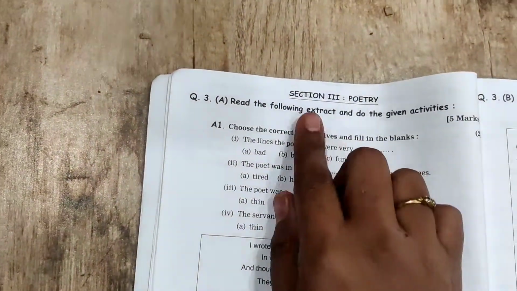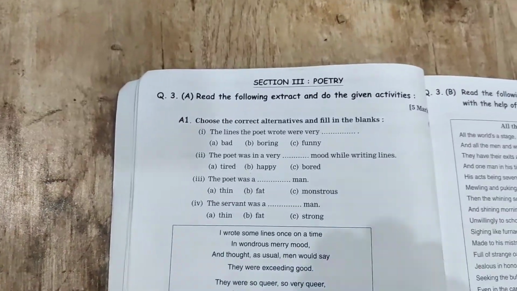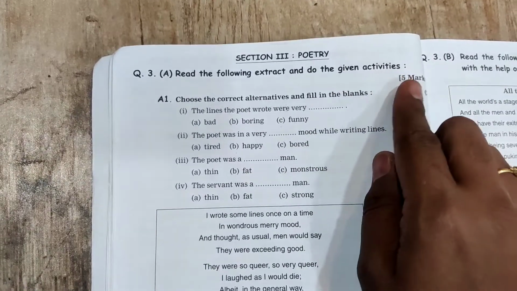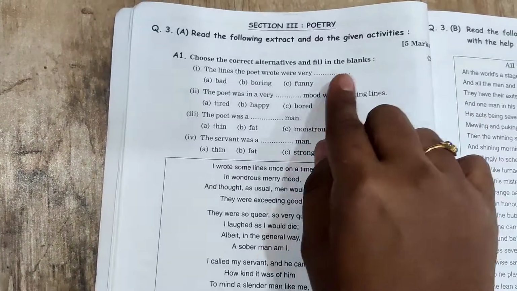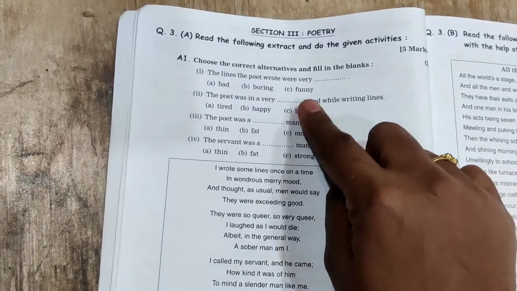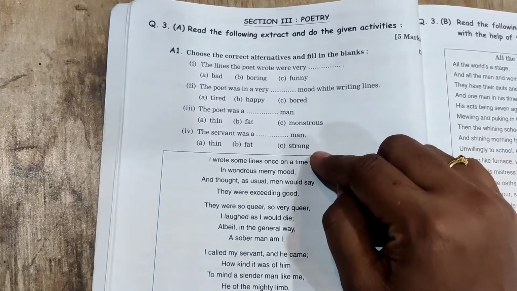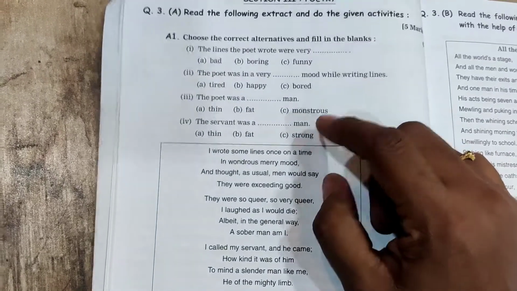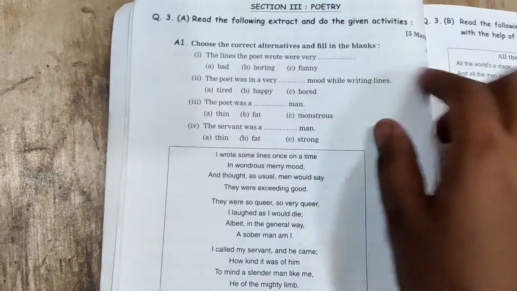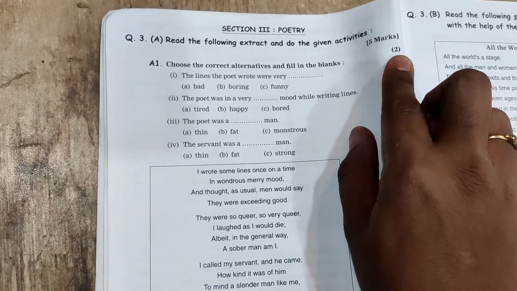Next we go with section 3. It is poetry. Read the following extract and do the given activity. Again, choose the correct alternative, fill in the blank. Here the options are given, and after reading the poem you can directly find out the answer and write. And for this also you will be scoring 2 marks.